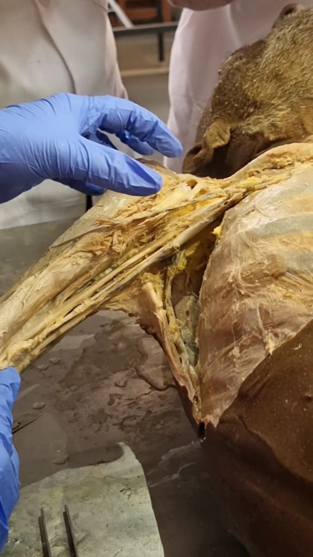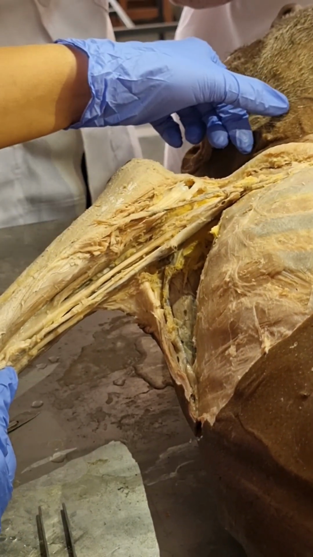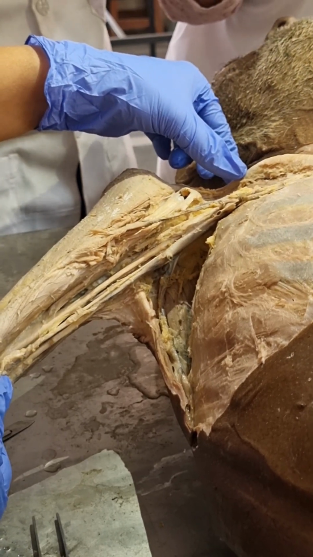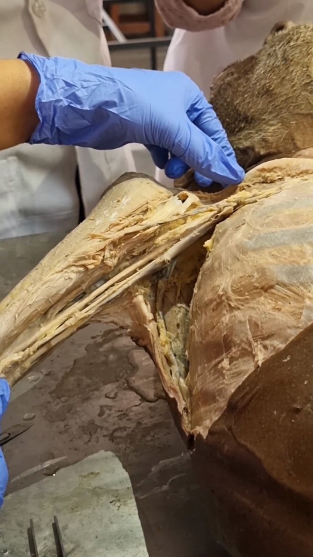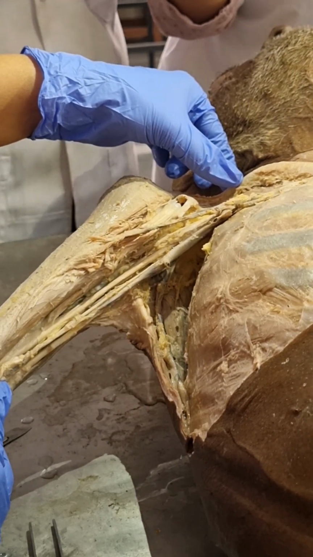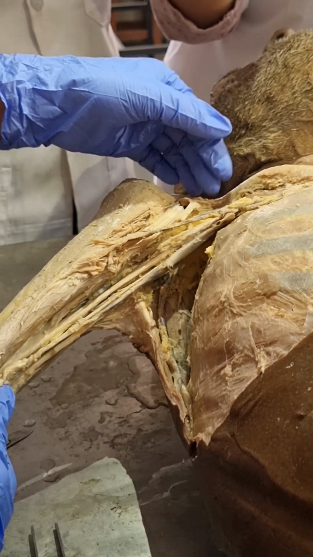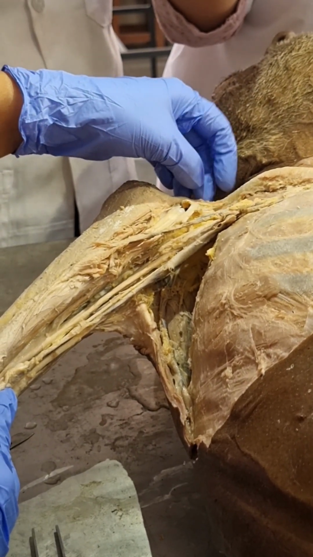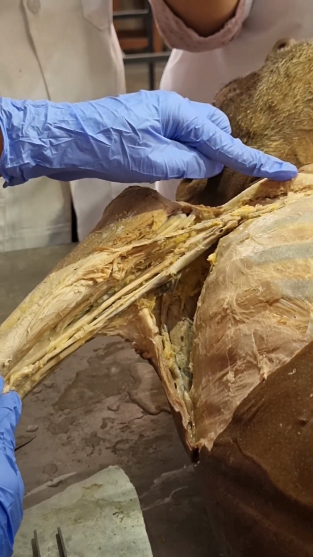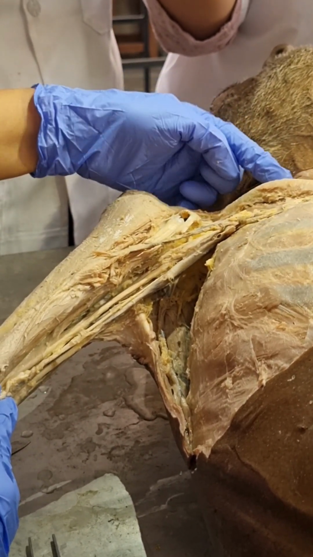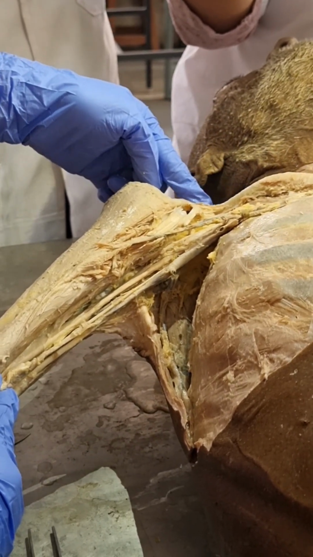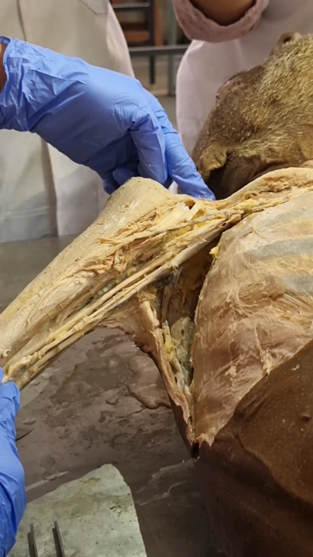Now the axilla will contain the roots of the cervical nerves which will form the brachial plexus. The roots are C5, C6, C7, C8, T1. Now these roots will enter the axilla through its apex. The apex is bounded anteriorly by the clavicle, medially by the outer border of the first rib and posteriorly by the superior border of the scapula.